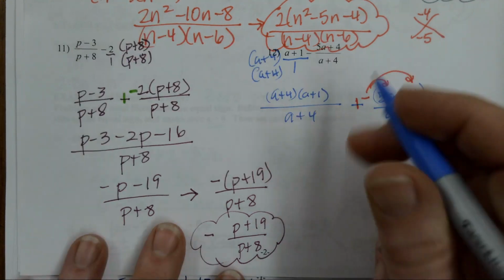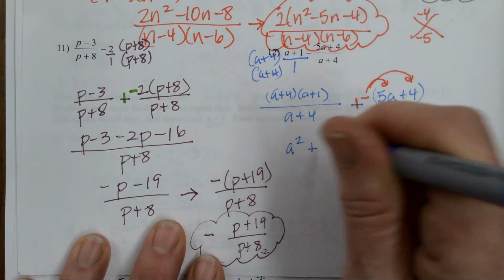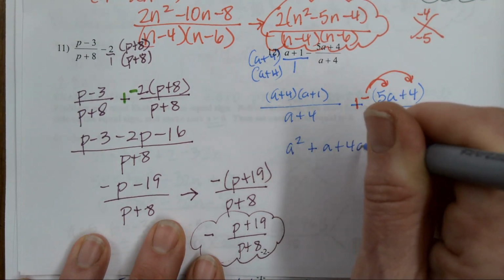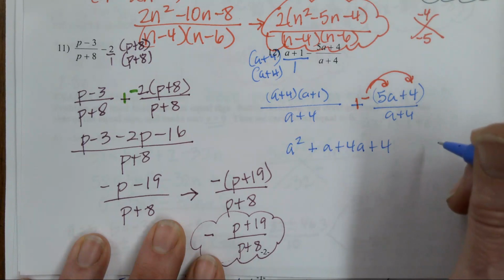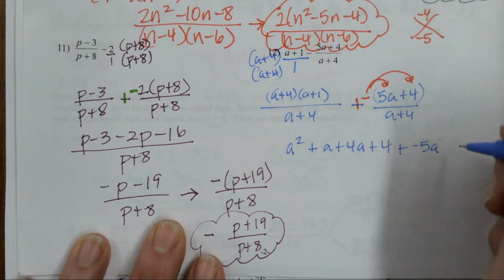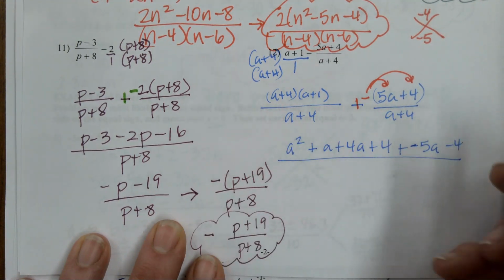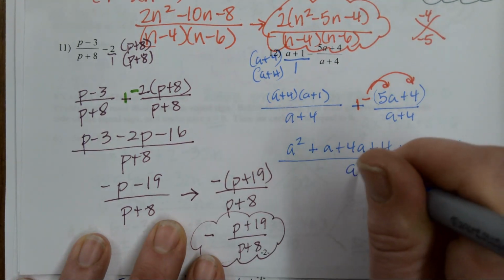All right, so I have a squared plus a plus 4a plus 4 plus negative 5a, minus 4. I don't know why I wrote plus negative 5a. I'm not going to on my next one. I'll clean that up. And then that's all over a plus 4.